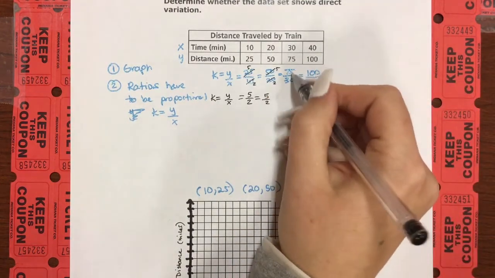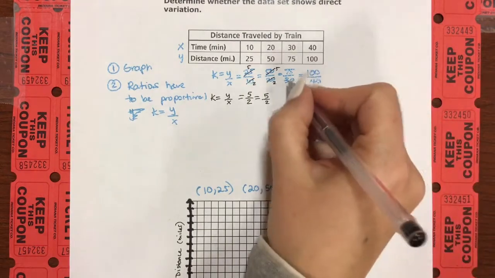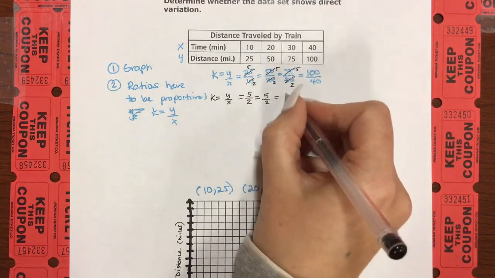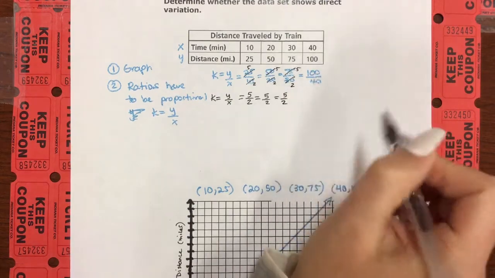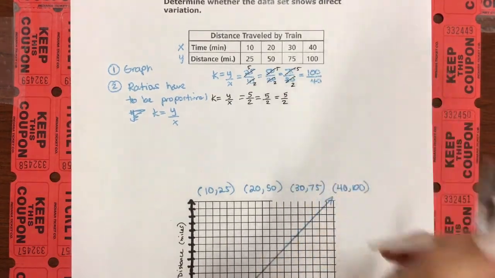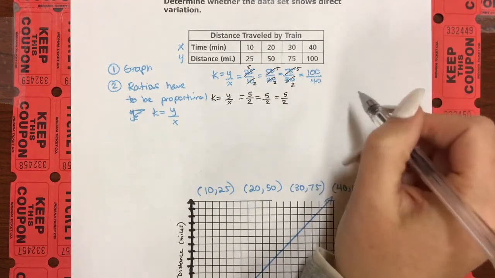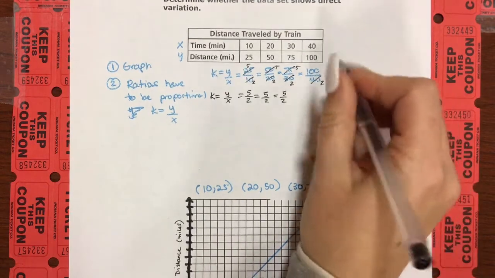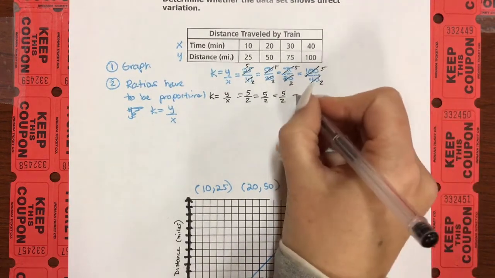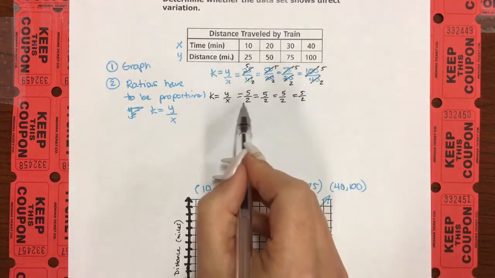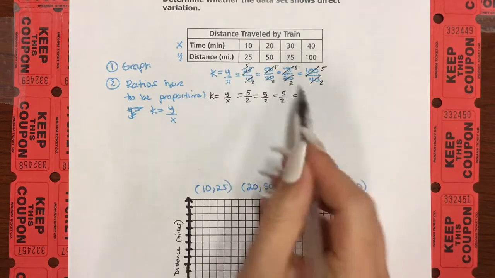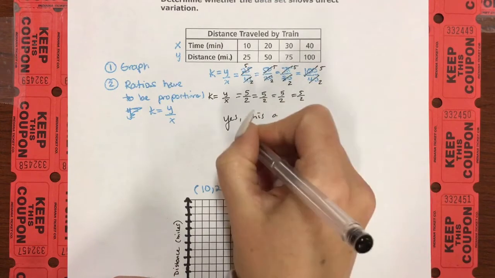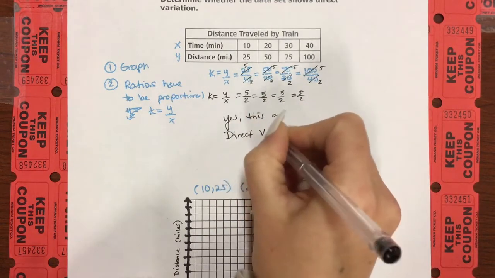Okay, let's go to this next one. What goes into 75 and 30? I'm going to say 15 does. 15 goes into 30 2 times, and 15 goes into 75 5 times. Hey, look there. We have 5 over 2 again. We just need this last one to work, and if it does, then it is a direct variation. Okay, we have 100 over 40. What goes into both of those? I'm going to say 20 does. 20 goes into 40 2 times, and 20 goes into 100 5 times. So that's our last one, 5 over 2. And as you can see, the constant of variation is the same for all of these different ratios. So that means it's proportional, which means yes, this is a direct variation.